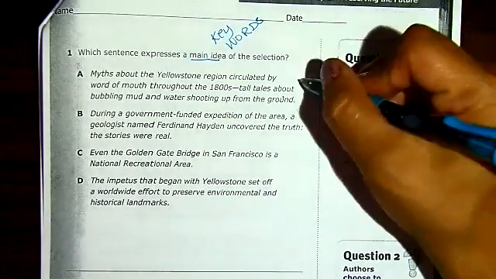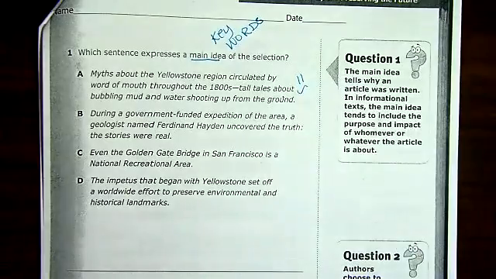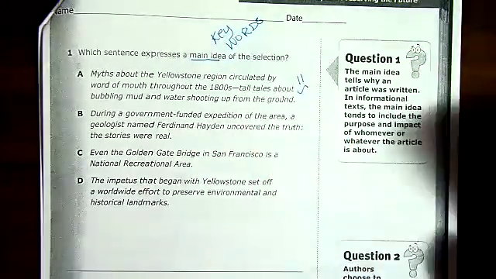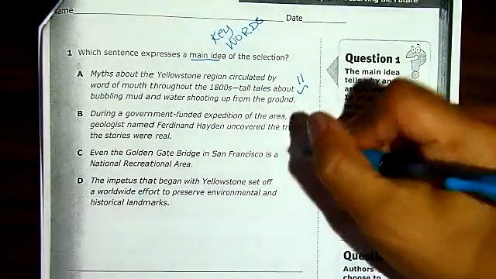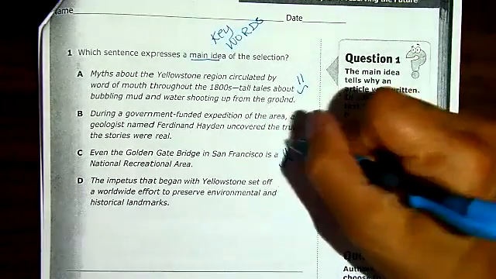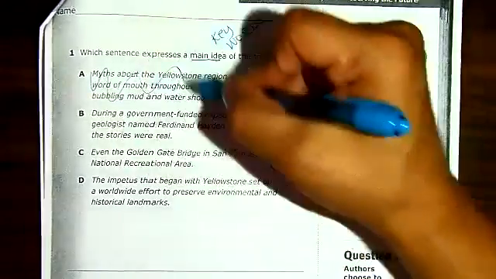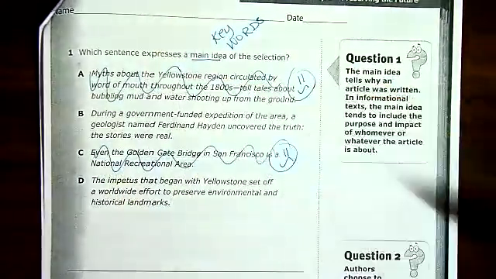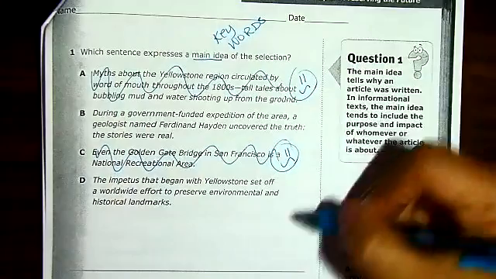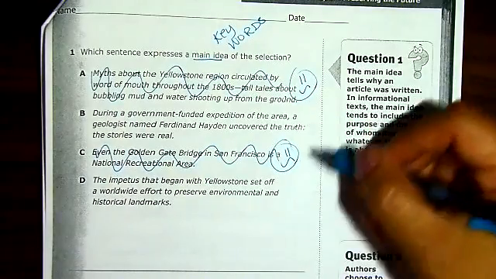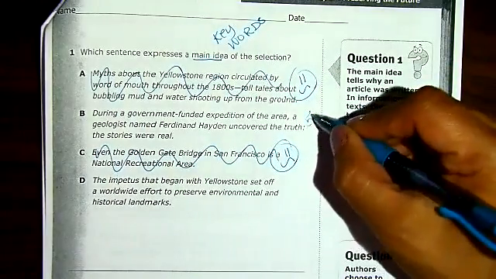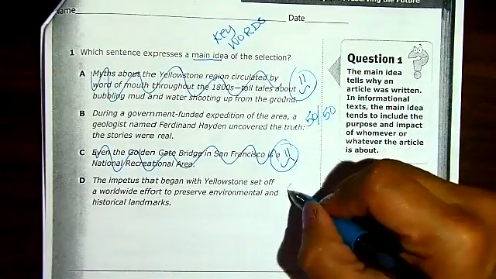So let's pretend that letter A is a silly answer. You read it and think, well, that can't be the answer. It's a silly answer. And then letter C is a silly answer, right? Once you find your silly answers, delete those answers. Now you're left with 2 answers. And those 2 answers that are left, we're going to call them 50-50.